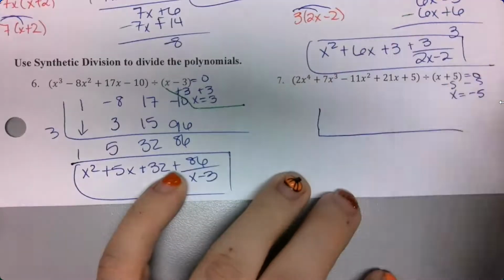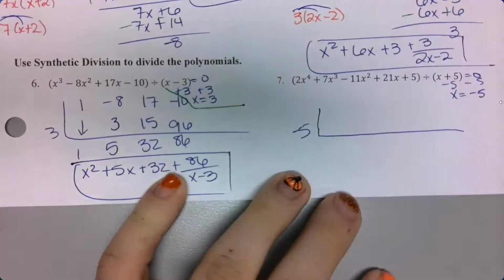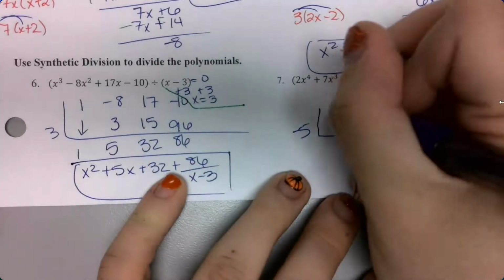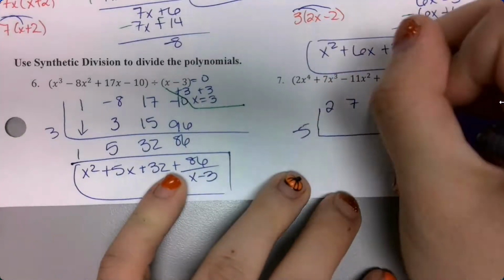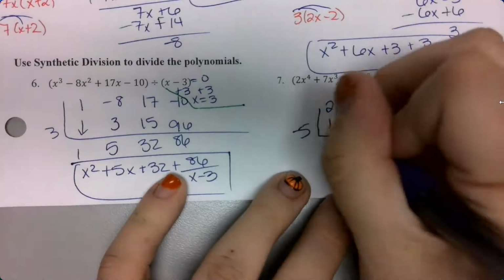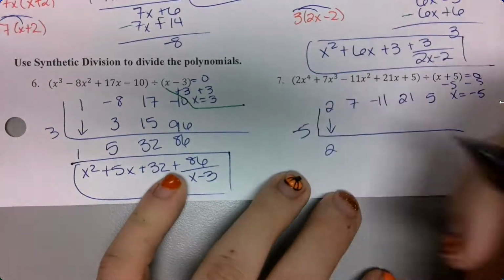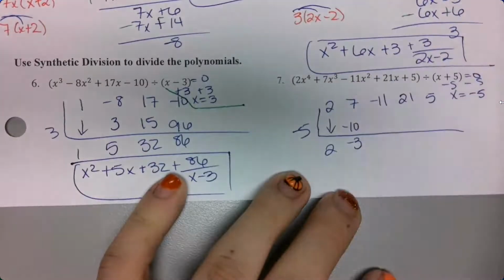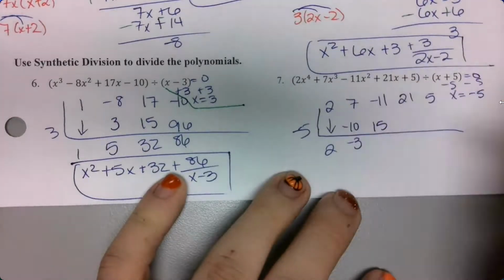So then plugging in to do my synthetic division, -5 goes on the outside. All of my terms are counted for, so I'm going to write all their coefficients. I have 2, 7, -11, 21, and 5. Bring down the 2. 2 times -5 is -10. 7 minus 10 is -3. -5 times -3 is 15. -11 plus 15 is 4.